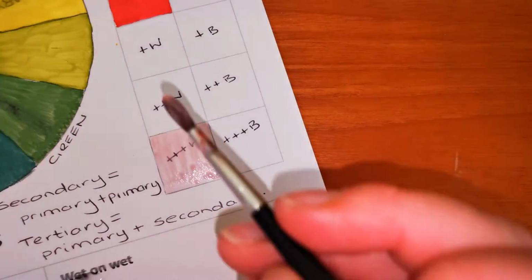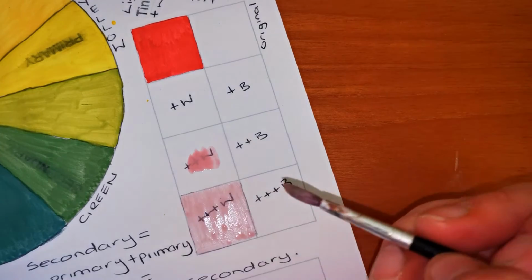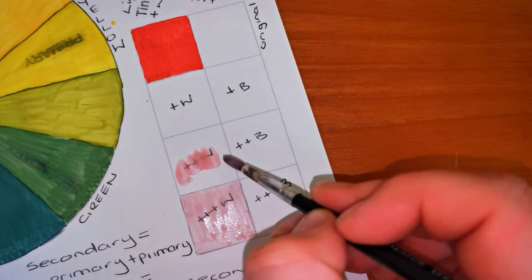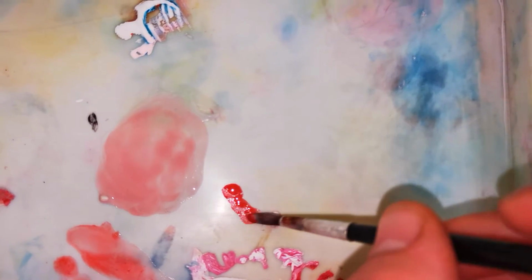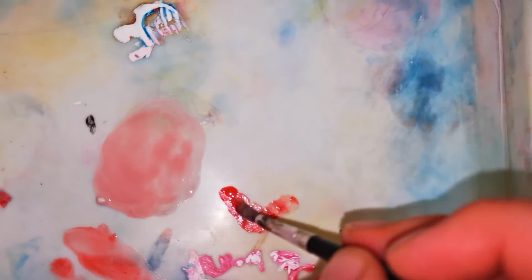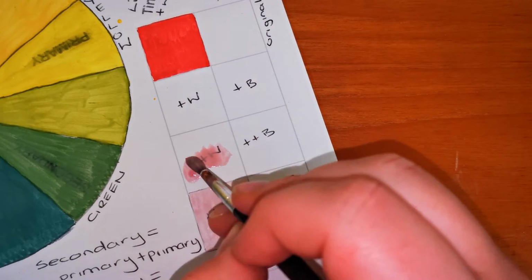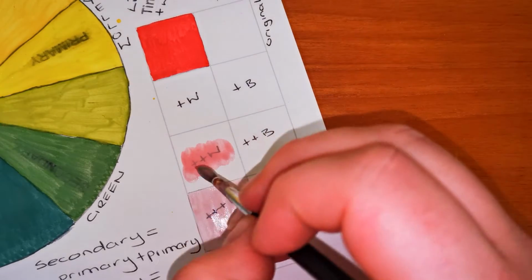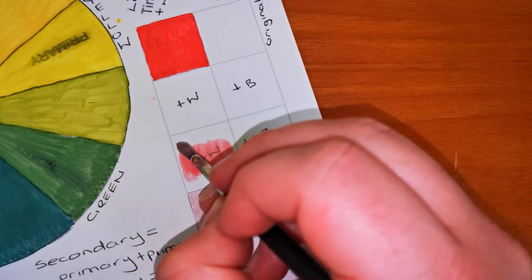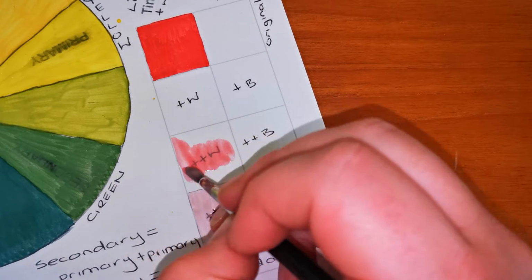So this should be slightly darker this time. Let's do a test. It is slightly darker. I might add a little bit more red. So remember, just dab it off first, just in case you've got too much on your brush, because you can always add it a tiny bit at a time. So I'm going to test it again. And it is a little bit darker this time.